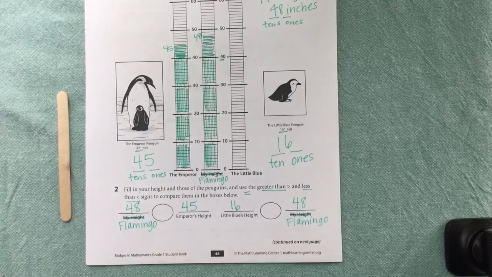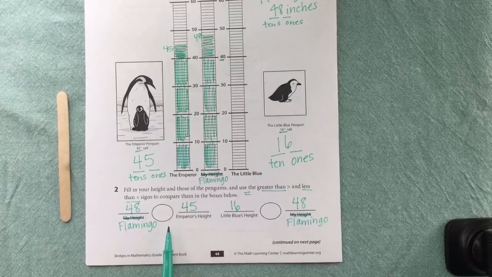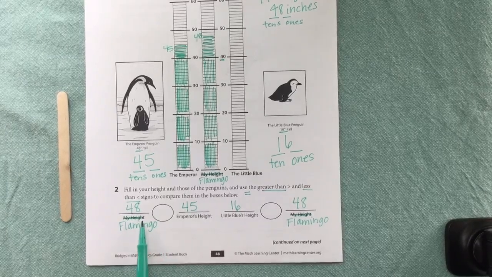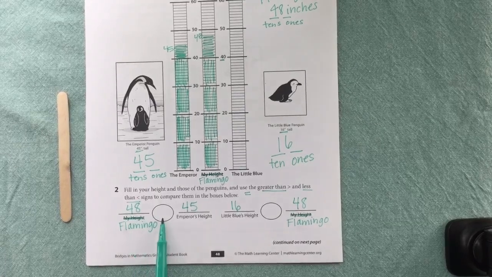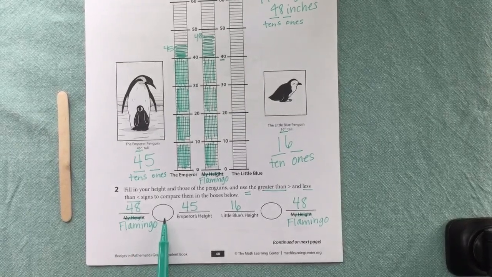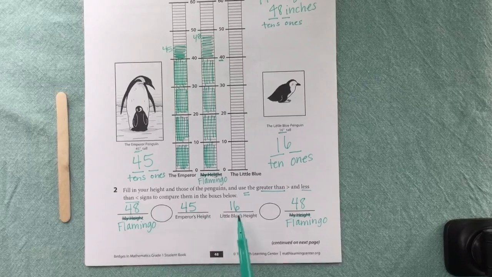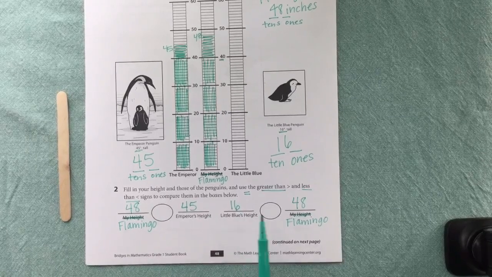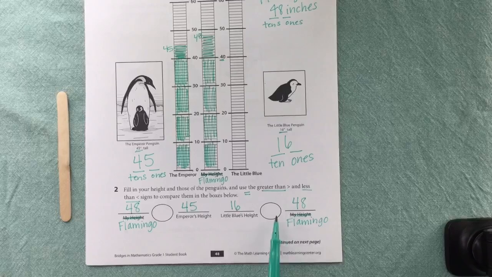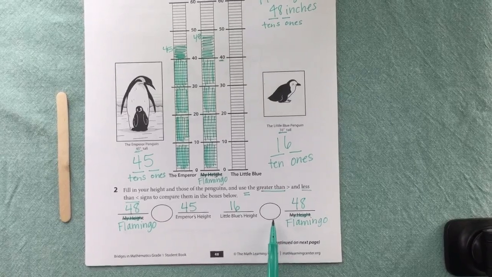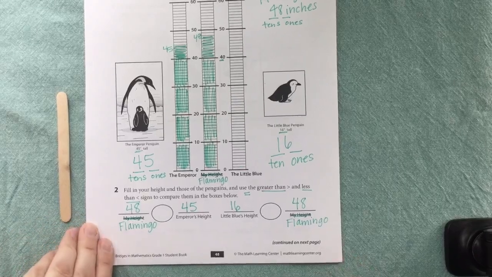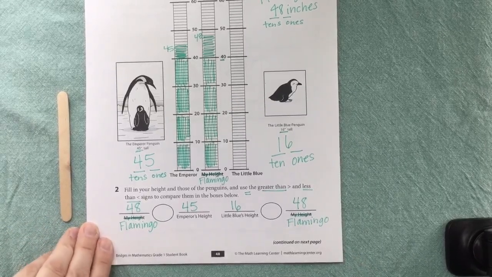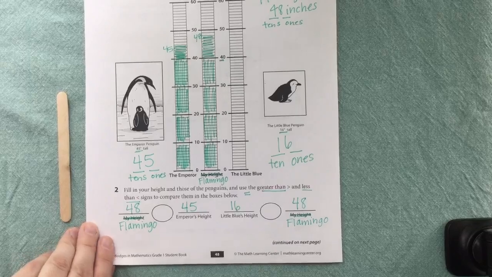All right, so I'm not going to give you guys the answers. I want you to take some time and practice using those inequality signs and tell me, is 48 greater than, less than, or equal to 45? And is 16 greater than, less than, or equal to 48? All right, so I want you guys to finish that off. Go ahead and pause if you want to do that right now. Otherwise, I'm going to move on to the rest of your directions.